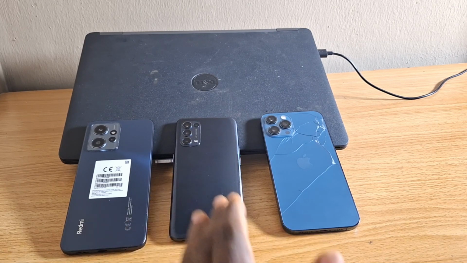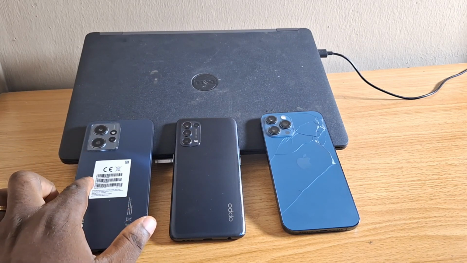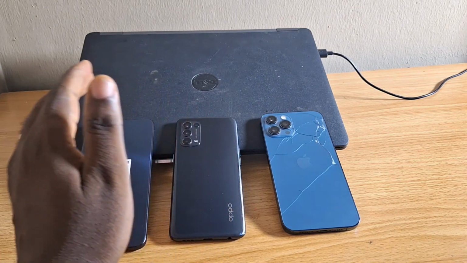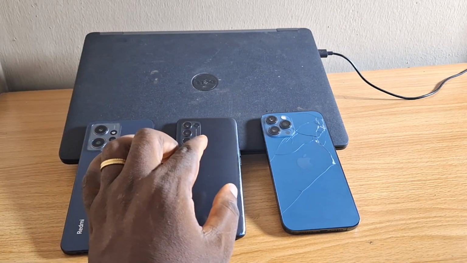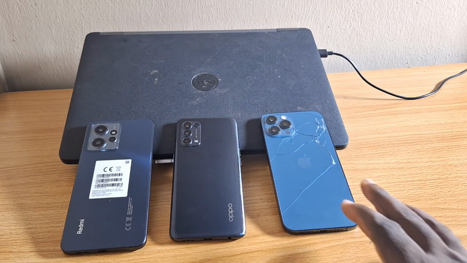Also, I'll show you how to enable split screen on Samsung. The process to enable split screen on Samsung is a bit different from how you can turn on split screen on your Xiaomi Redmi, Oppo, Infinix, and other popular brands of Android. And I'll also show you how you can easily enable split screen on your iPhone.